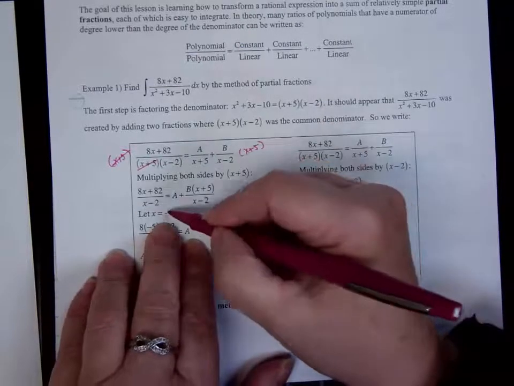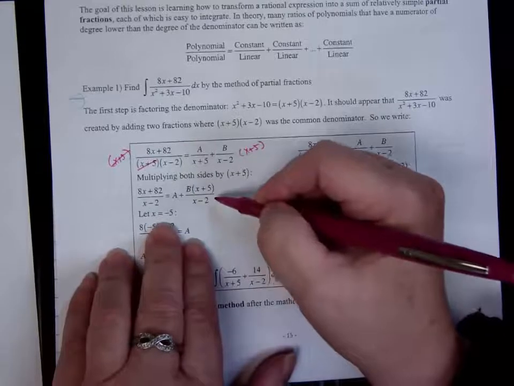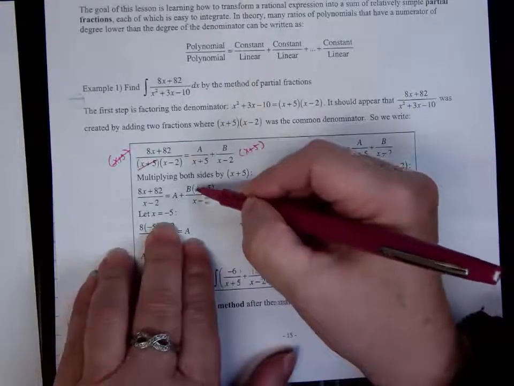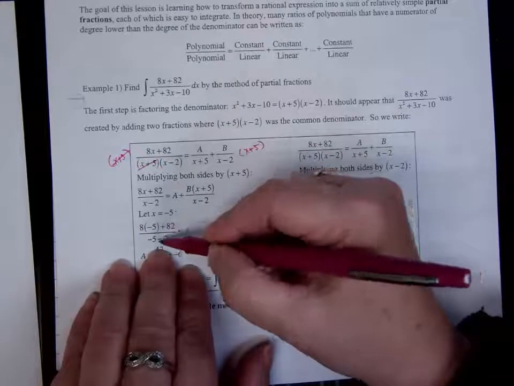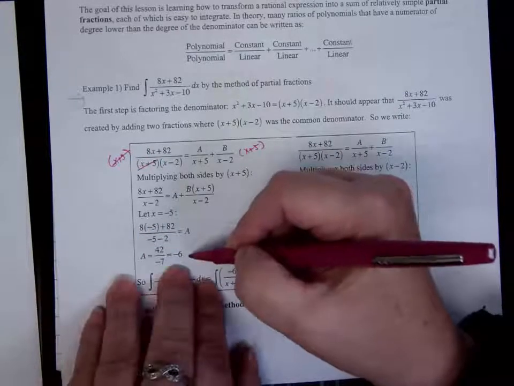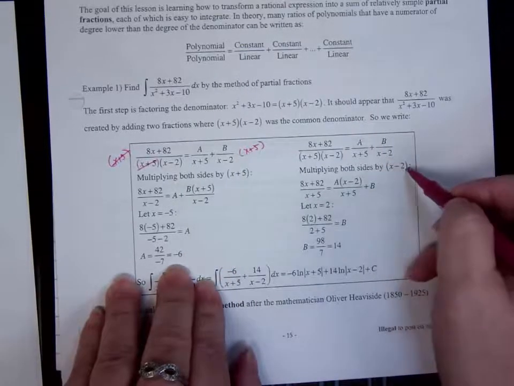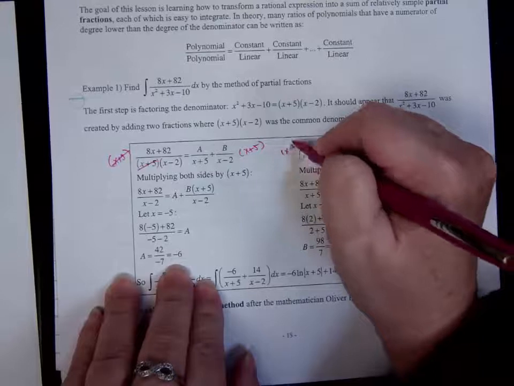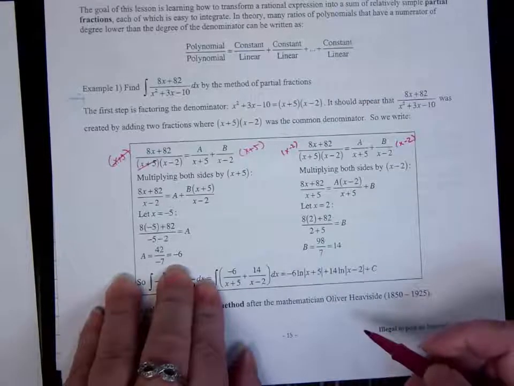Then, we plug negative 5 in for x, and the reason we do it is that it makes the b go away. Because if we put a negative 5 right here, that's going to make b equal 0. And so then you do the math on the other side, and you find out what a is. Then you do it again, you go back over here and you multiply both sides by the other factor. And do you see how much writing this is? It's a lot of work.